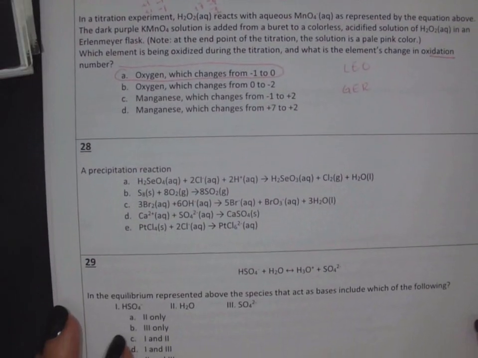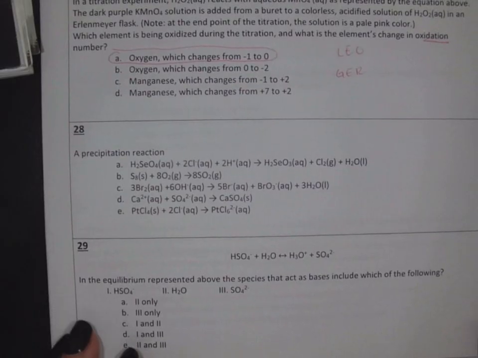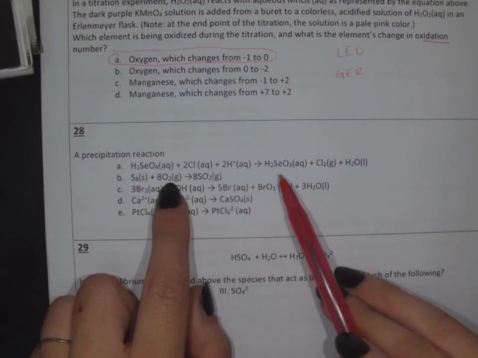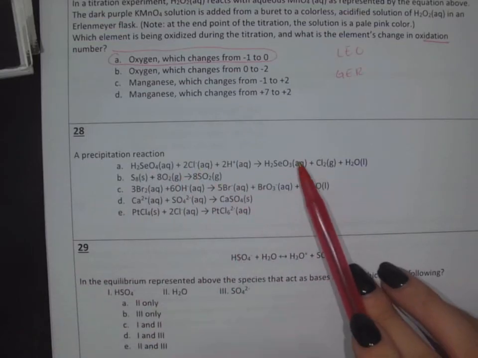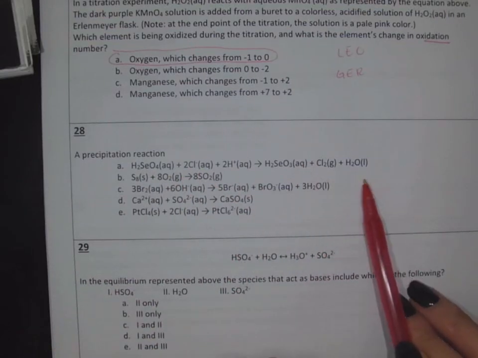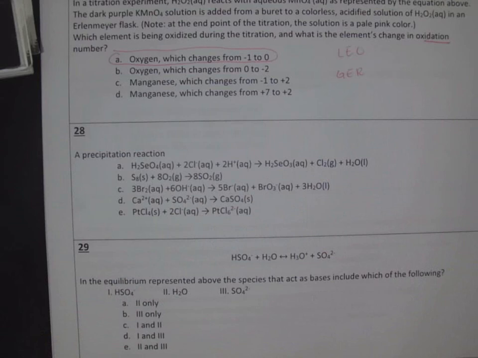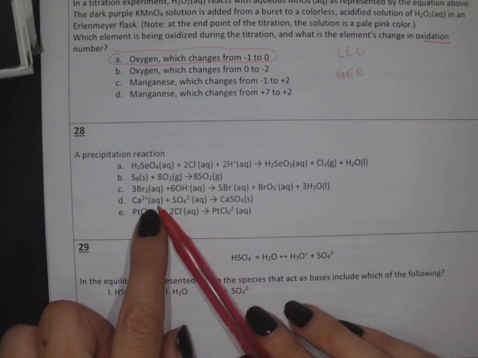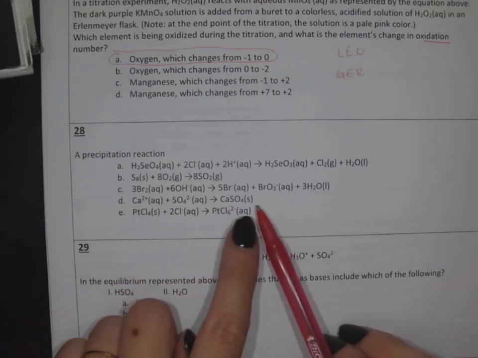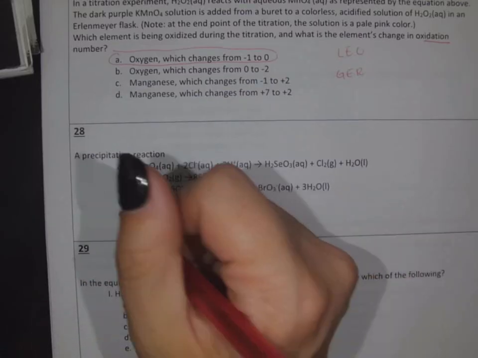Great. A precipitation reaction, number 28, is when aqueous things, liquid-looking things, make a solid, okay? So answer option A is not correct because, yes, we have aqueous things, but they don't make a solid. There's a solid on answer option B, but it's not on the correct side. We need to make a solid. The correct answer is D. When we take aqueous things and we make a solid, that's a precipitate.